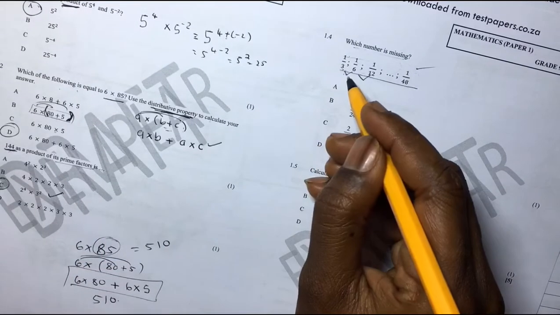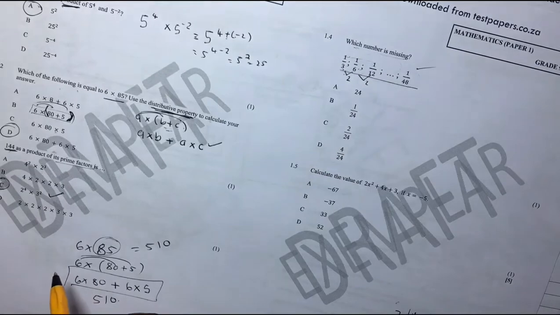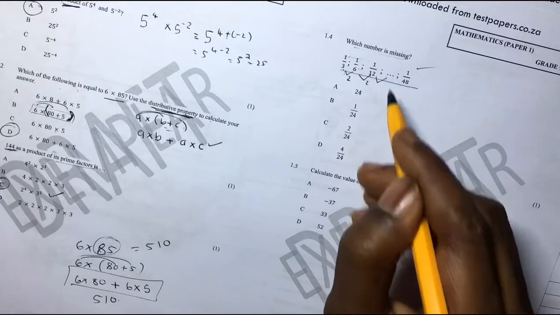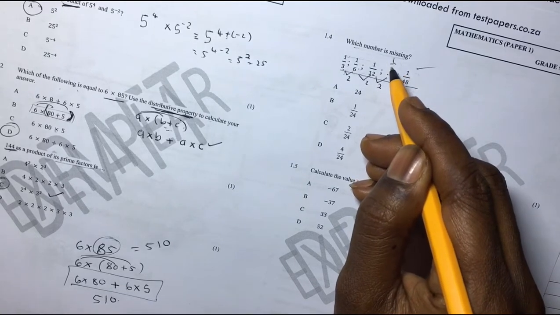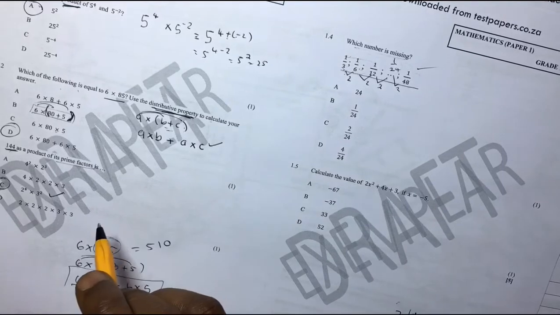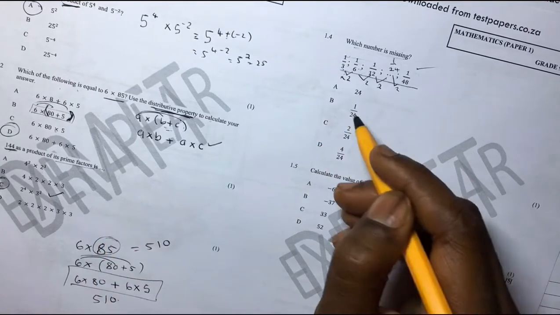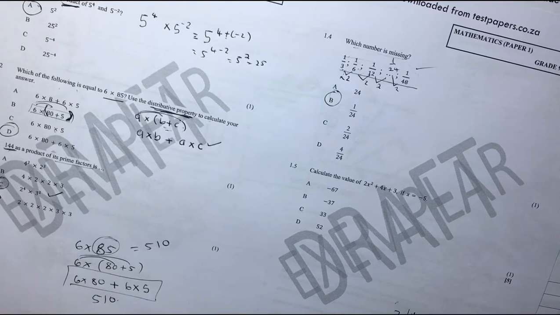But what if I say multiply? From 3 to 6, I multiply by 2, I get 6. 6 to 12, I multiply by 2, I get 12. So from the next one, I'm going to multiply this by 2. I'm going to get what here? 1 over 24. Can you all see? So when I multiply 12 by 2, I get 24, and 24 by 2 gives 48. So they're basically multiplying. So B will be the answer there.